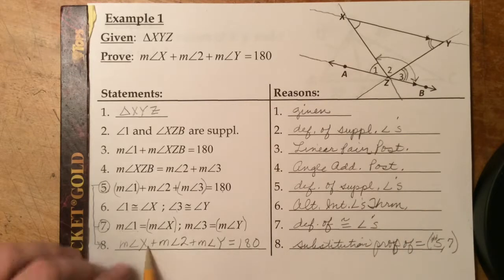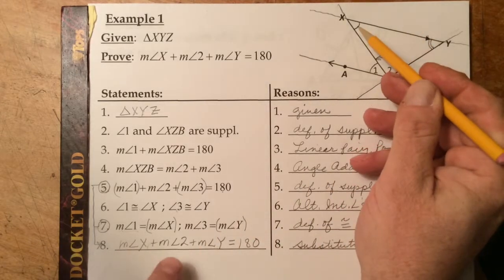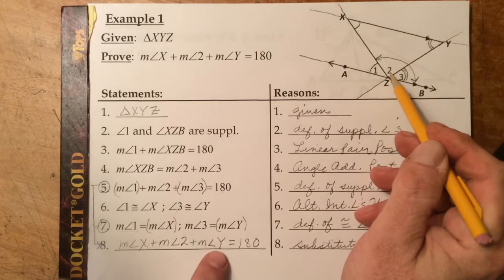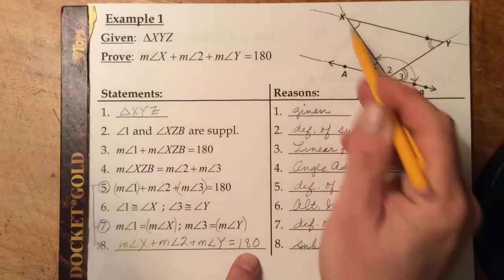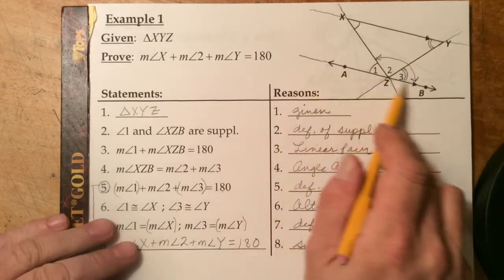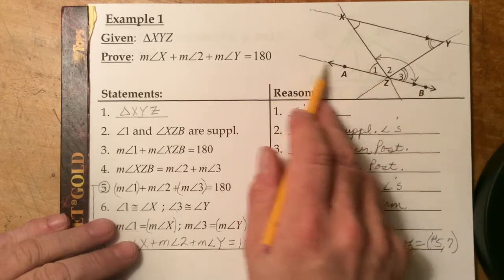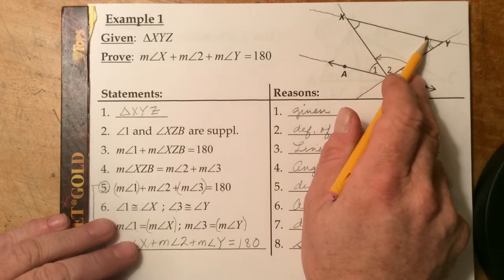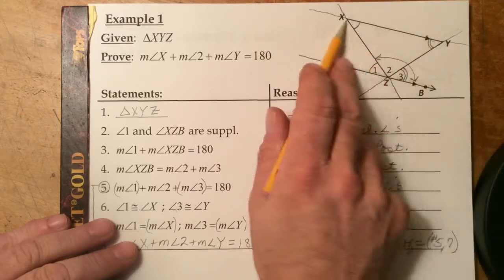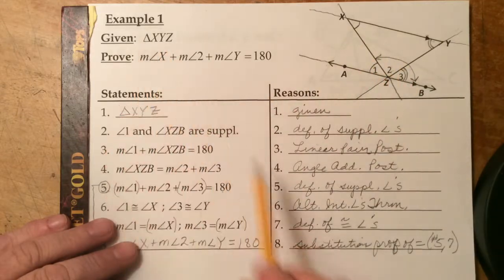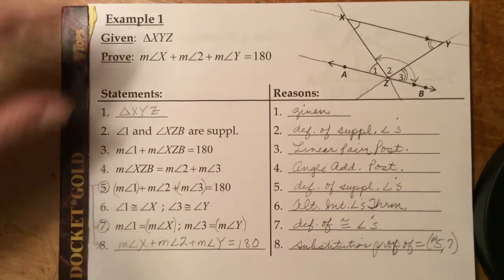Let's check it out and see if it works. The measure of angle X plus the measure of angle 2 plus the measure of angle Y is 180 degrees. Notice we used an auxiliary line, line AB, parallel to one of the sides of the triangle to prove the Triangle Angle Sum Theorem.